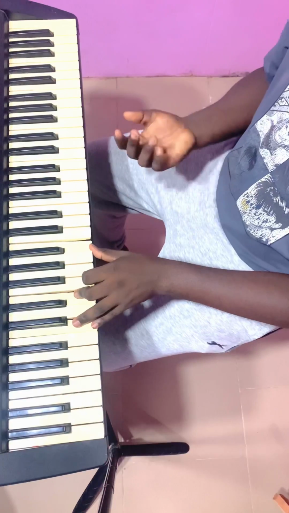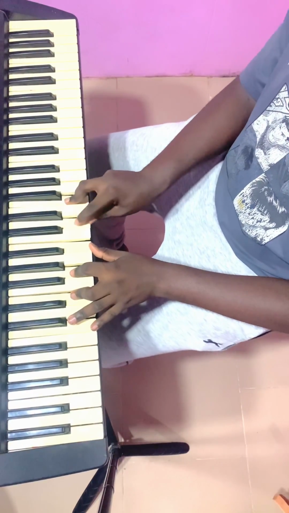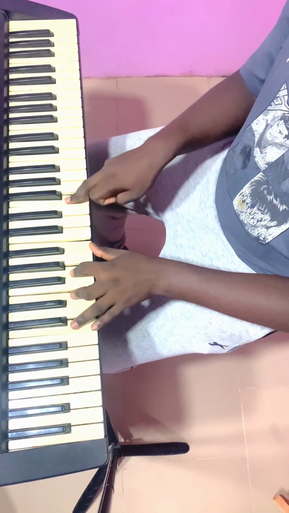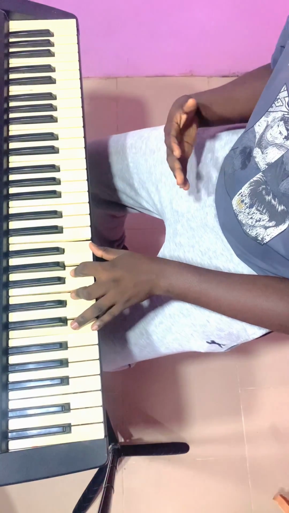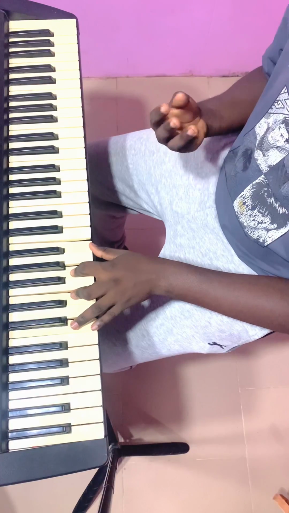Now let's move to our major 11th. This is our major 11th chord. The major 11th chord can sound very, very clashy.